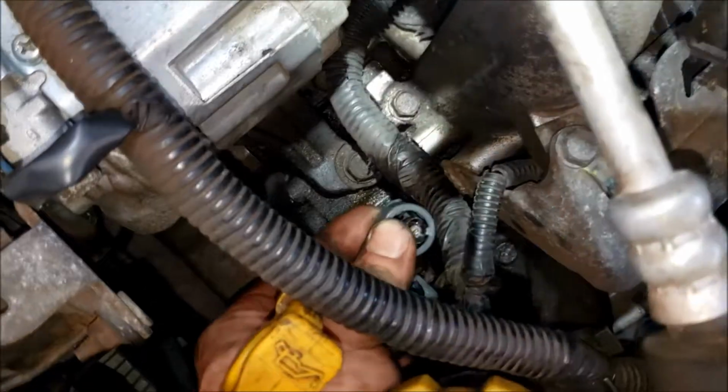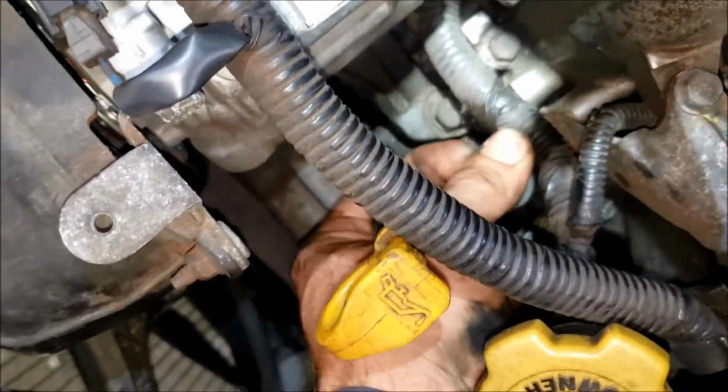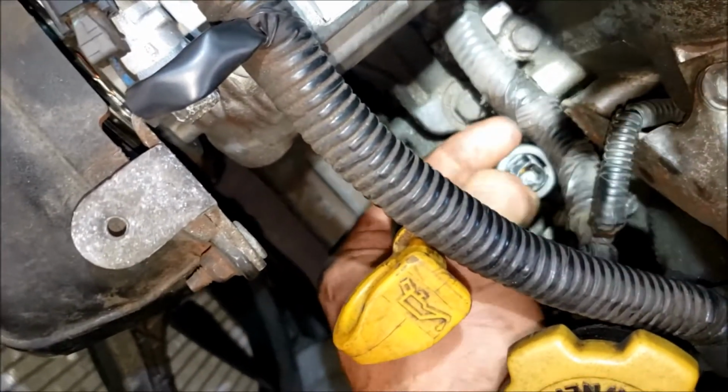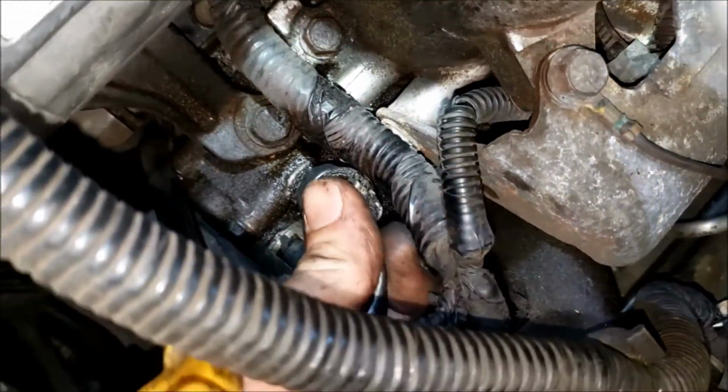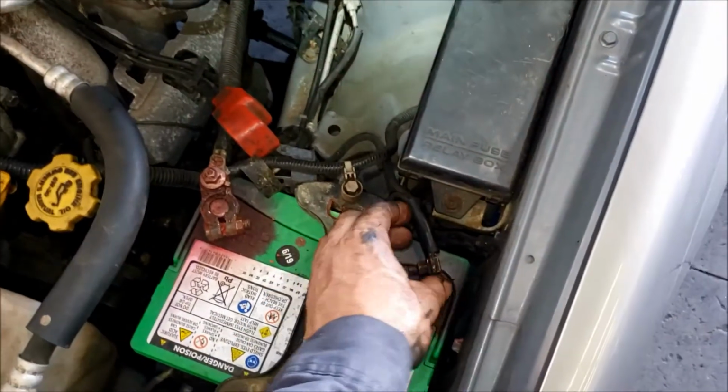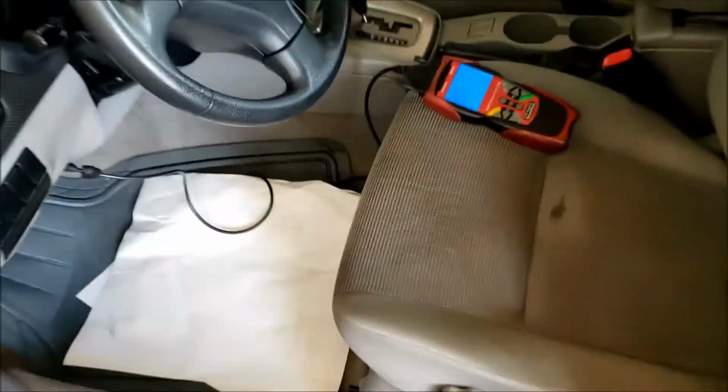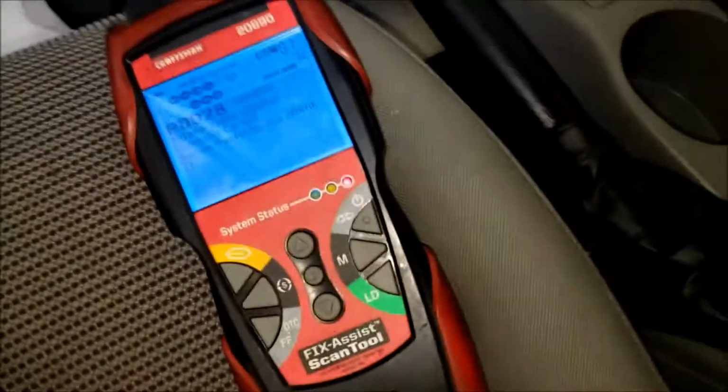I'll snap that little protective collar back on. Hopefully she just snaps right back in place there. I had to use 2 hands to snap it in, but then connect your terminal and you're done. You can now disconnect your negative terminal for 15 seconds to clear out the code, which it should on most vehicles, or come in here and clear it with your scan tool.